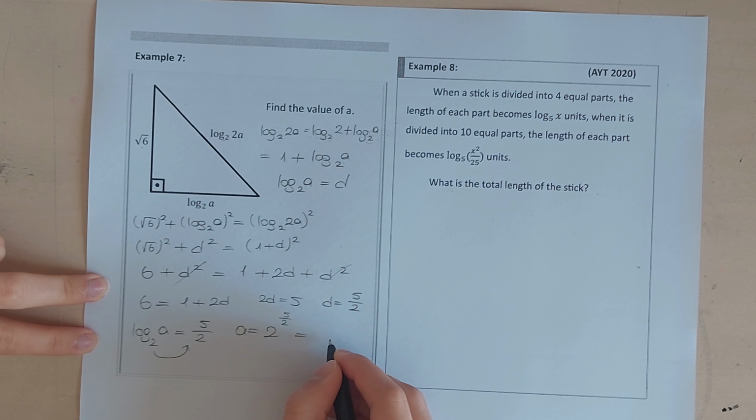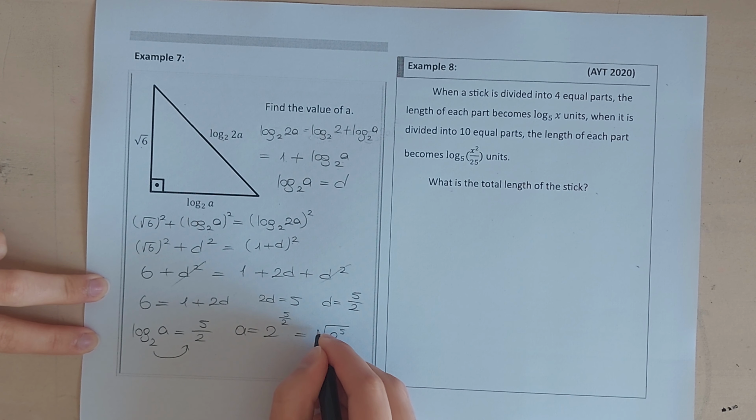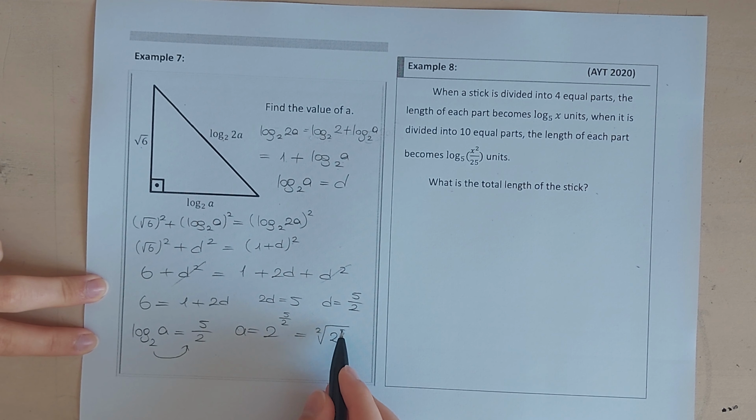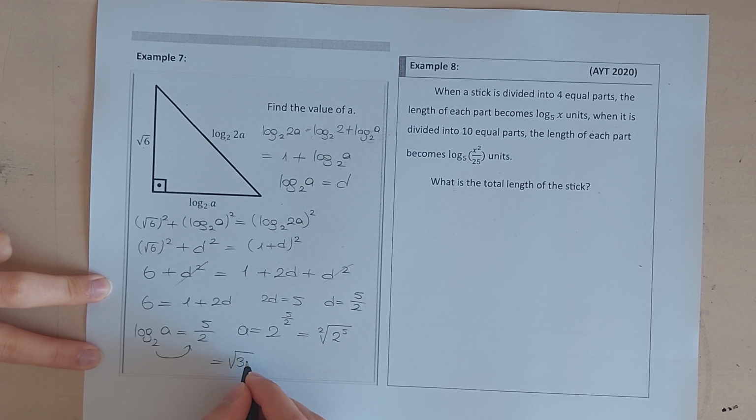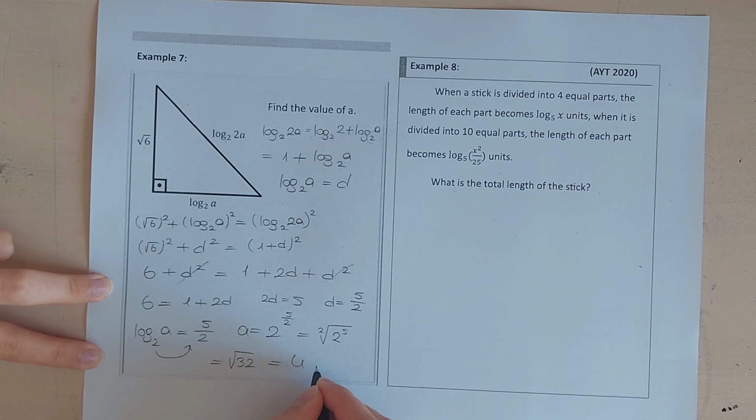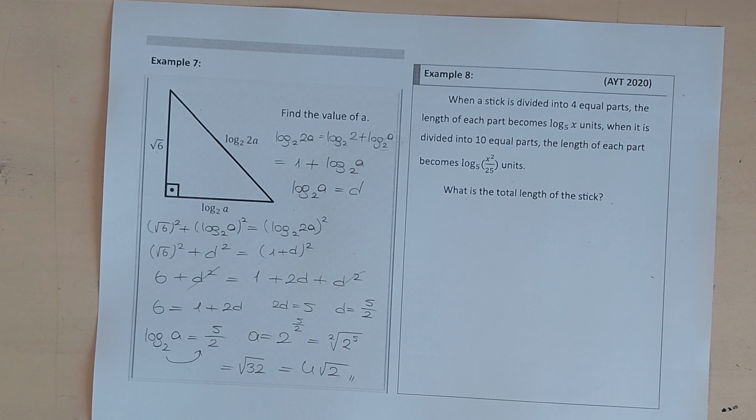And what is this equal to? It is equal to 2 to the power of 5, and there's a square root around it, and it is equal to square root of 32, which is 4 times square root of 2. This is the value of a, our answer. And the last question, it is a question from the 2020 IET exam. I wanted to include it because it's a really good question.